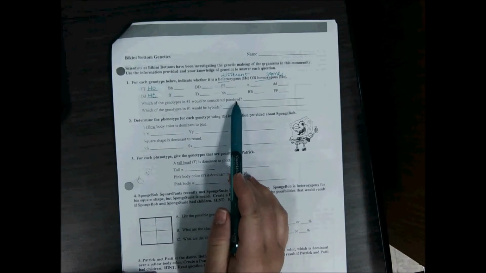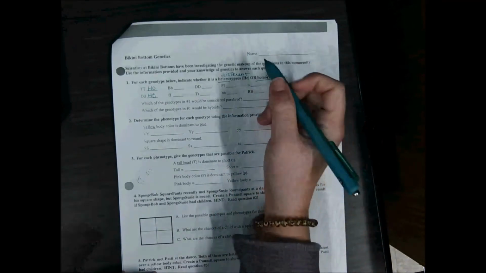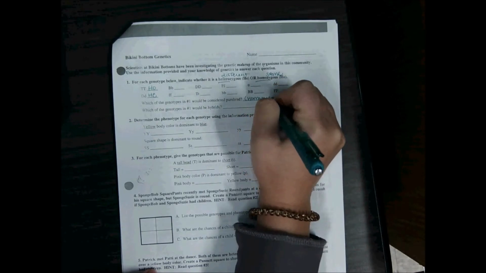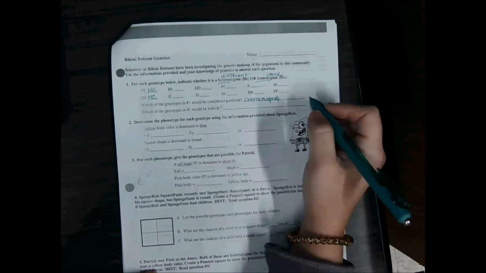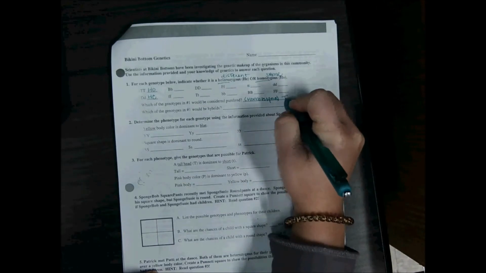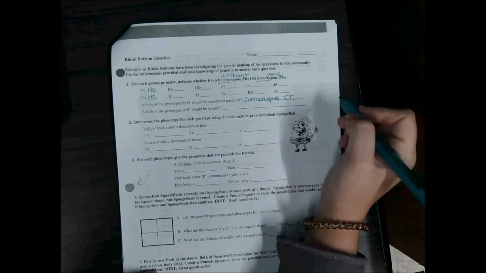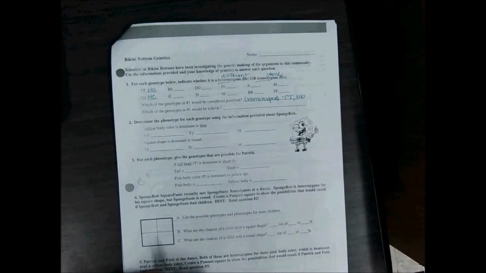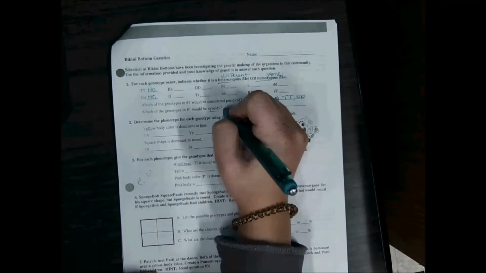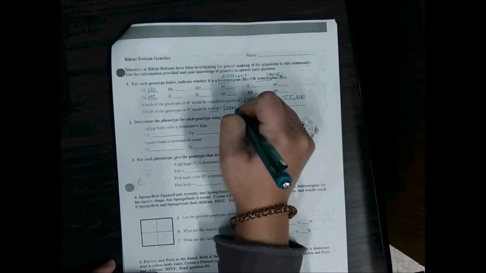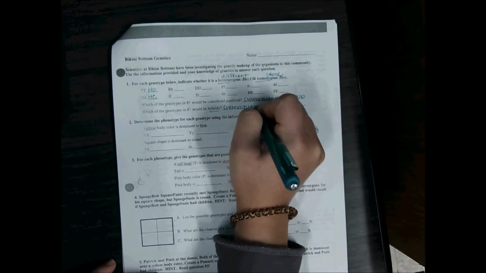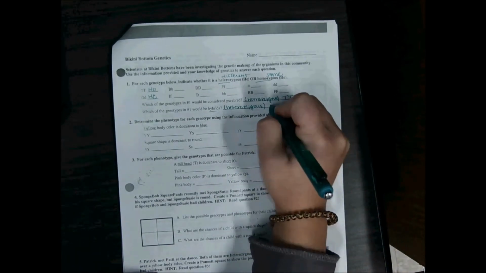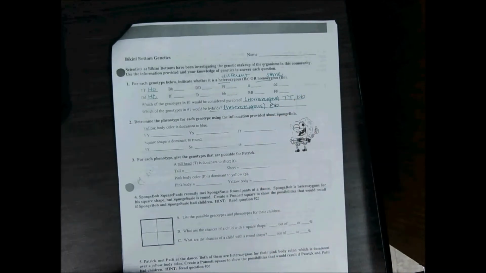Purebred is going to be anything that is homozygous. So these can be genotypes like 2 big letters or 2 little letters. Hybrids are heterozygous. These are going to be mixed size letters. So for example, a big letter and a little letter.